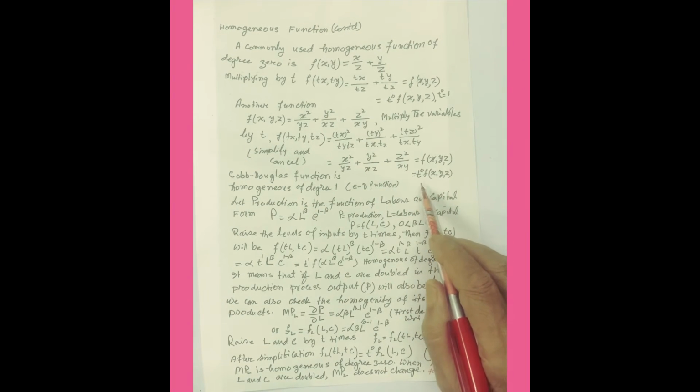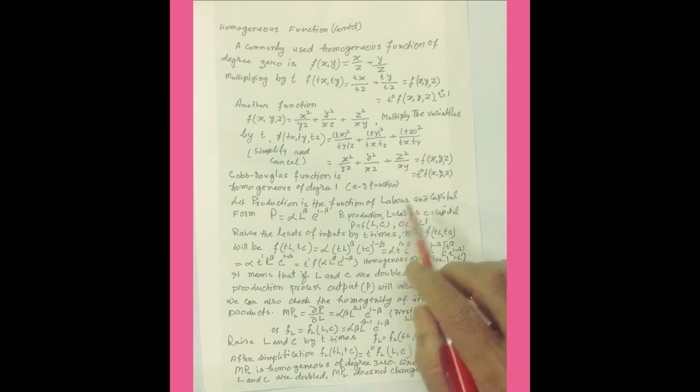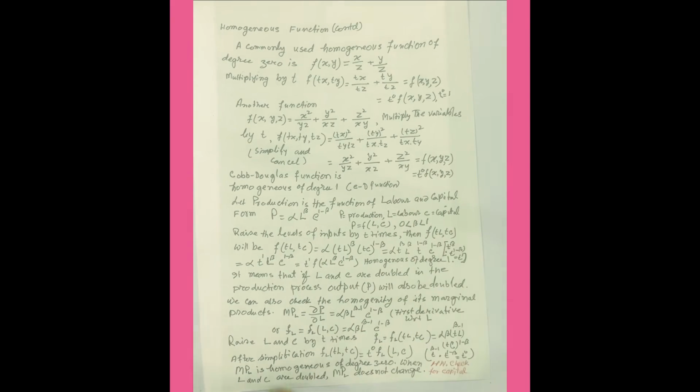That means we can write t to the power 0 function x, y, z, because t to the power 0 means 1. We can put 1 here. So the function is homogeneous of degree 0.